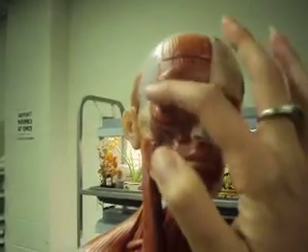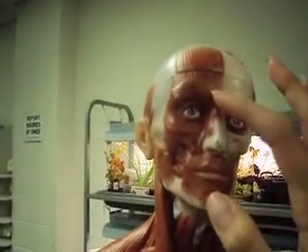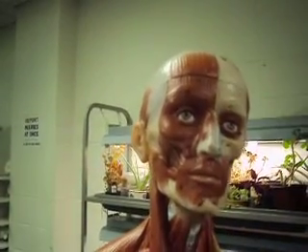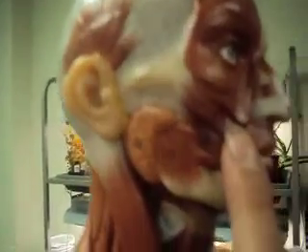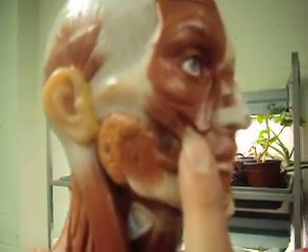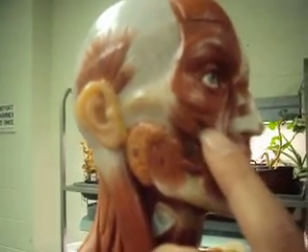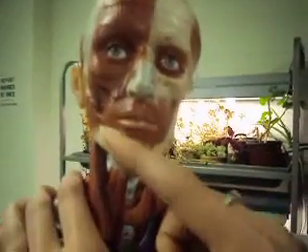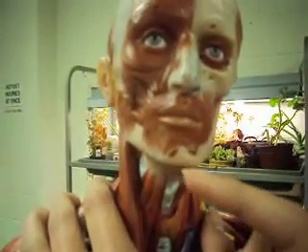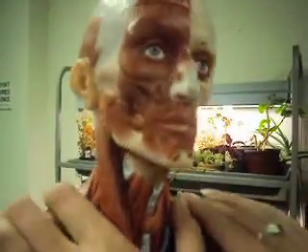Next up, we have the orbicularis oculi. The orbicularis oculi closes the eye tightly and is not involved in blinking. Next, we have the zygomaticus. The zygomaticus is located on the zygomatic bone. It inserts at the skin and muscles at the corner of the mouth, and it raises the corners of the mouth as in smiling. Then we have the orbicularis oris. The orbicularis oris closes and puckers the lips.